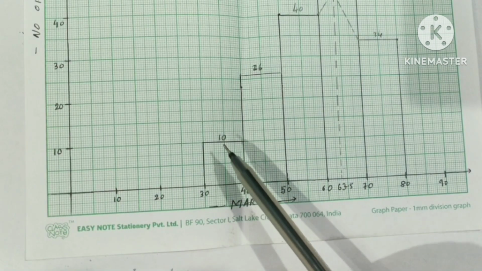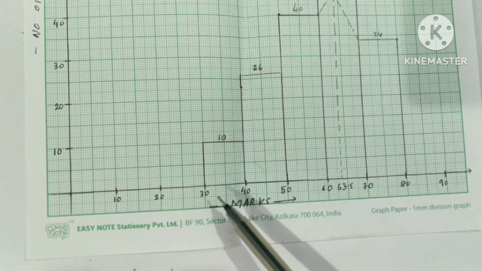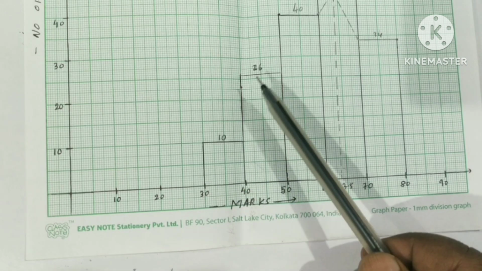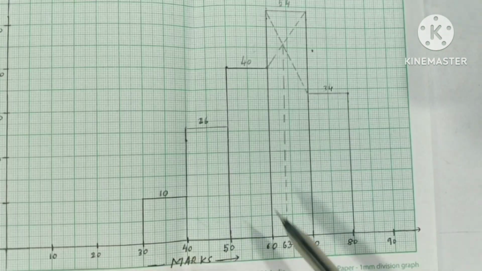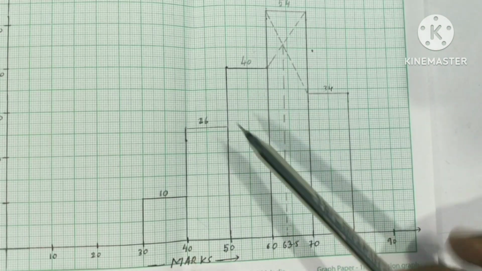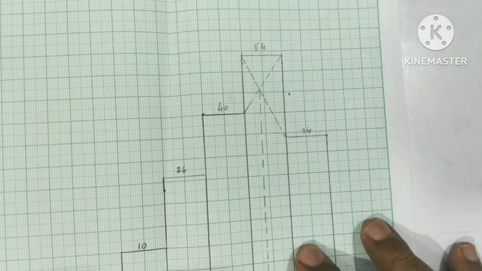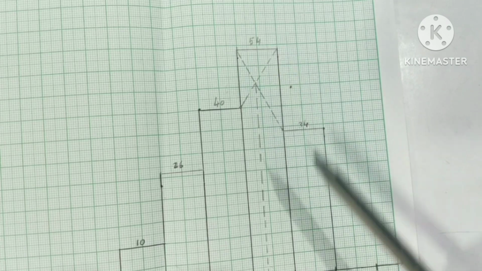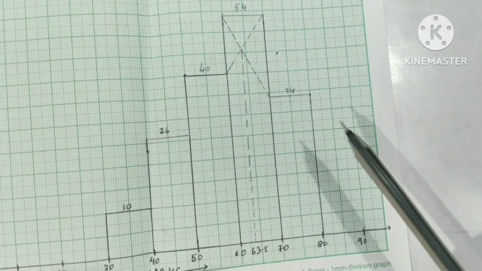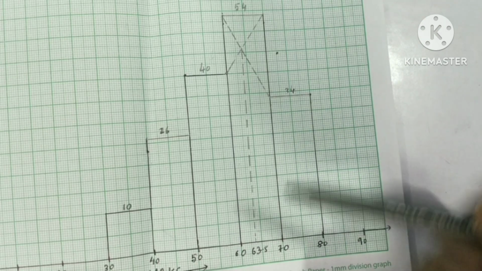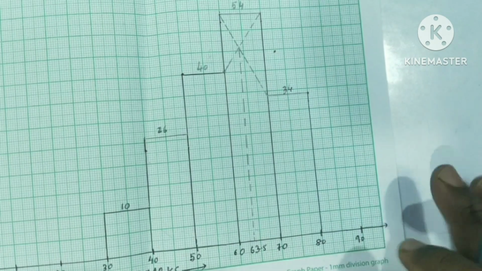30 to 40, 10 students, 30 to 40 marks, 40 to 50, 26 students, 50 to 60, 40 students, 60 to 70, 54 students, and 70 to 80, 34. This is 34.